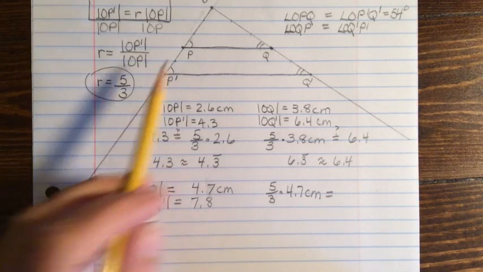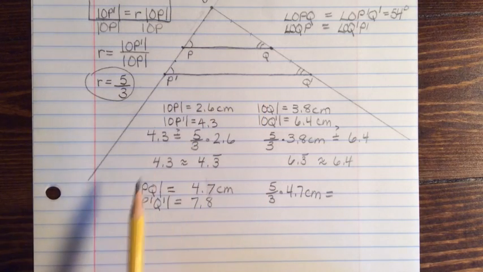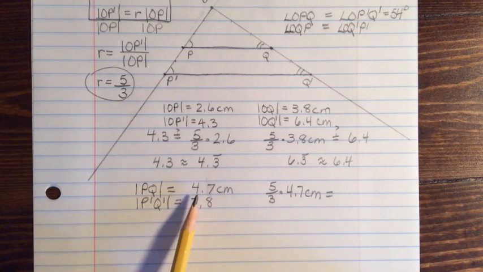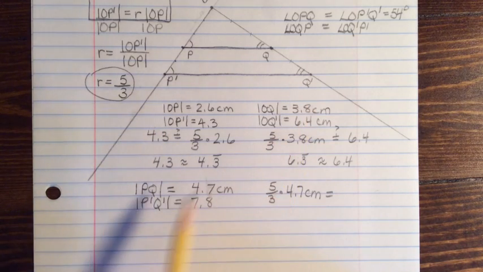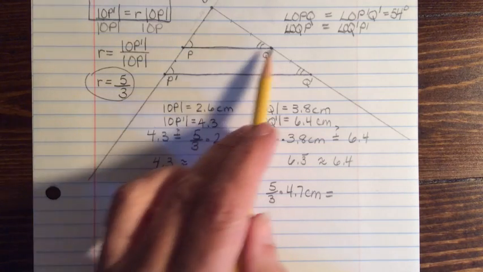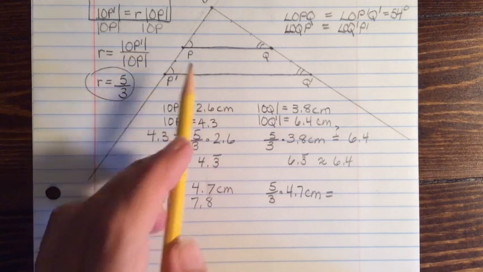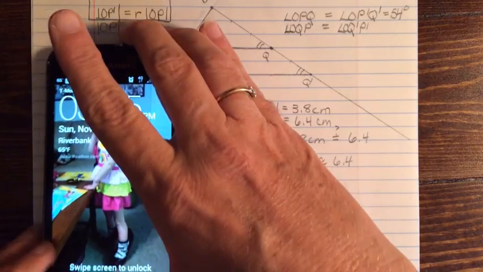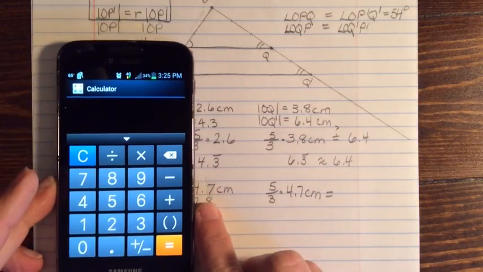Okay, so I measured my segment PQ, and it came out to 4.7 centimeters. And then P prime Q prime is 7.8 centimeters. So I want to know if my scale factor times PQ is going to give me that P prime Q prime. In other words, are they in proportion? So I'm going to do my calculation here.